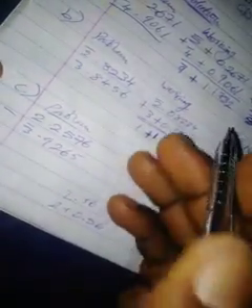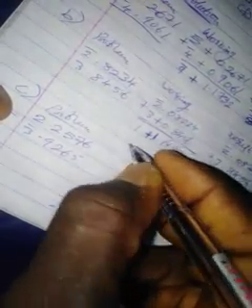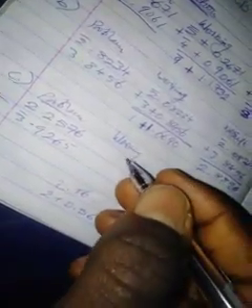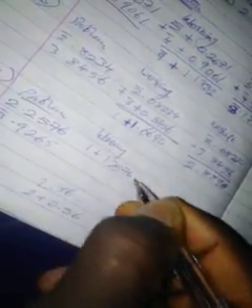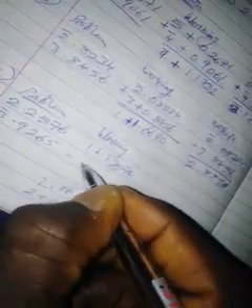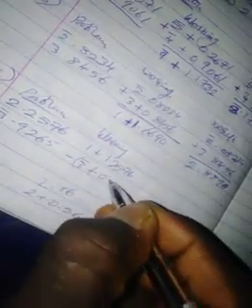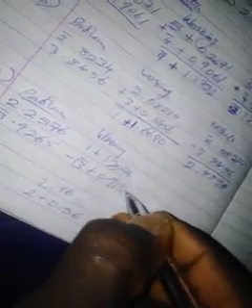The question requires that we should subtract. And what do we have? Let's look at our working. What we have is 1 plus 1.2576 minus about 3 plus 0.9265.